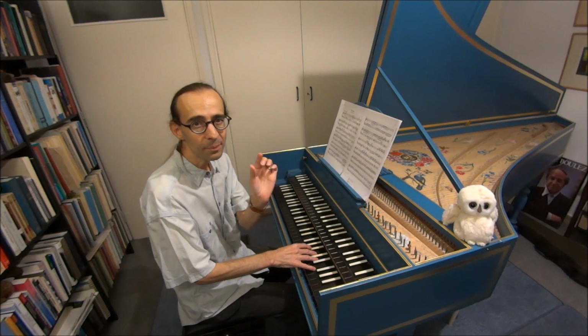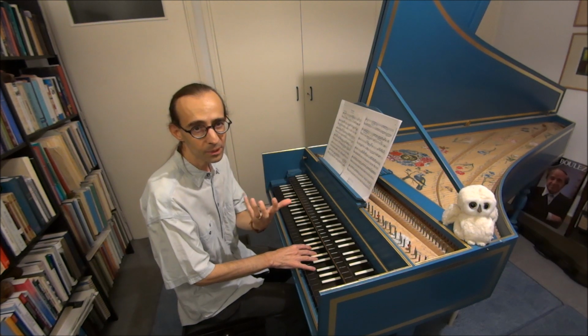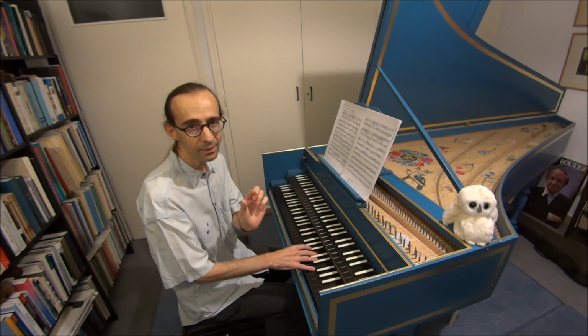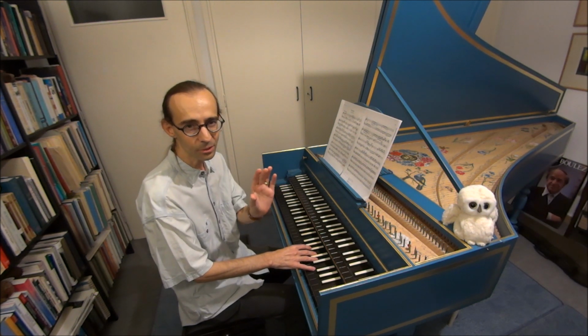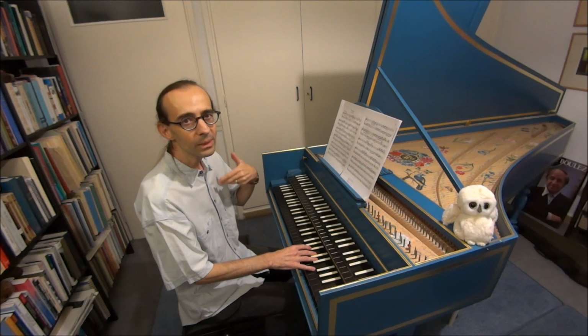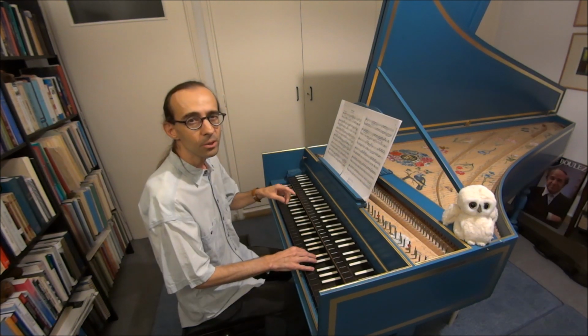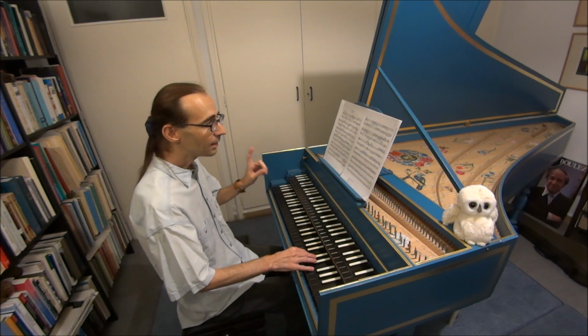And what happens immediately afterwards in the left hand further intensifies the expression of that moment, because the interval of the minor 9th that up to now had been part of the harmonic identity of this refrain now also becomes part of the melodic contour of the left hand. Because what is going to happen right after that moment that I played is this.